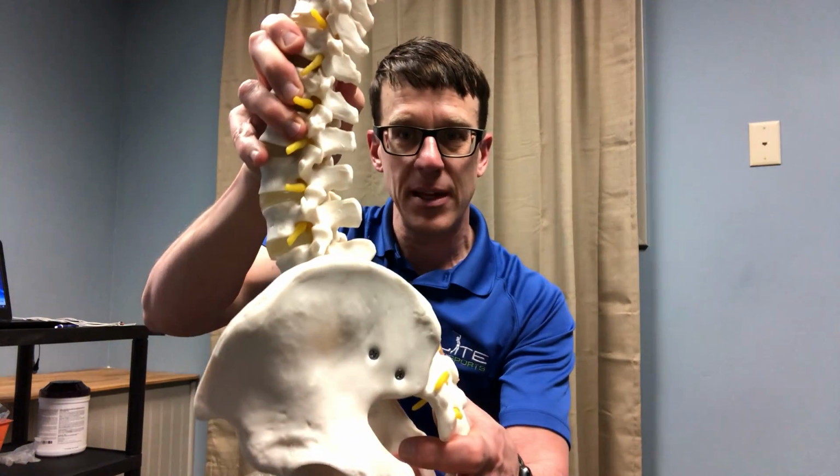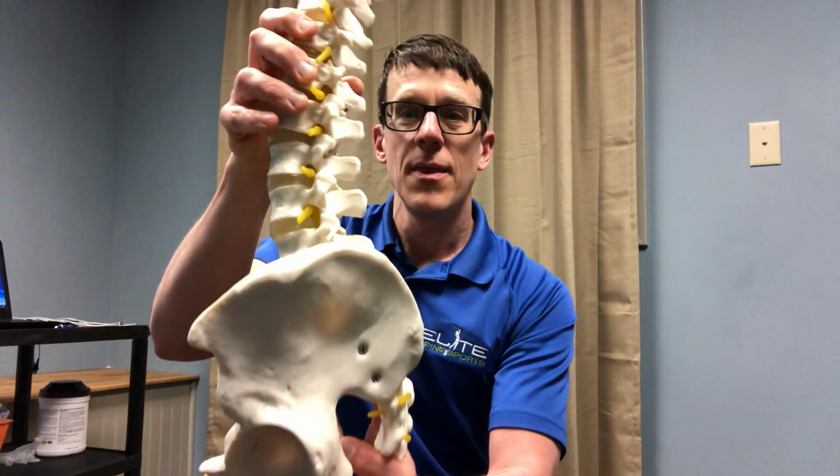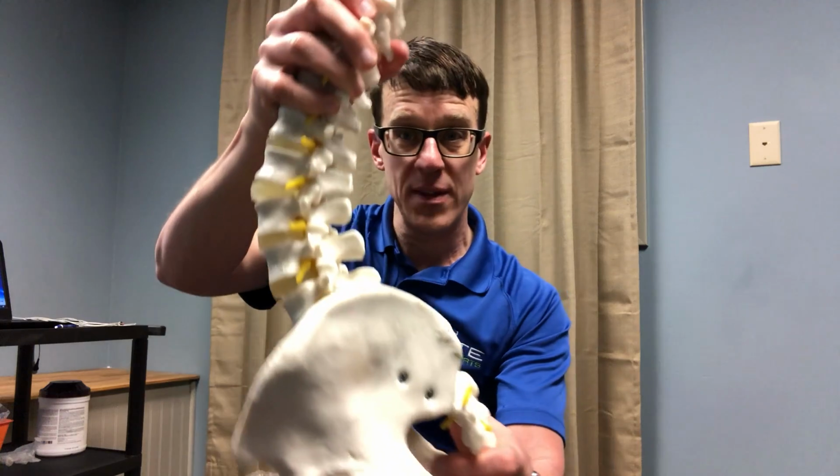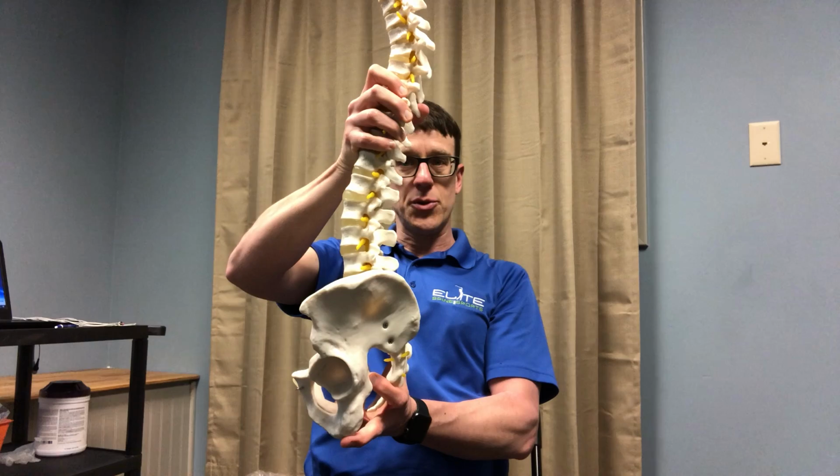So that big butt out posture goes away and we get more of a neutral posture. That's really important. So I want them to avoid this position where they're really arched, and I want to get them a little bit more neutral.